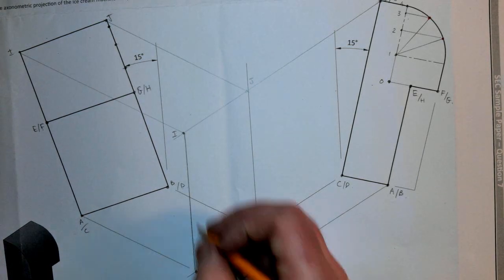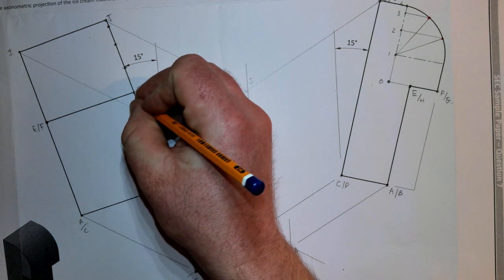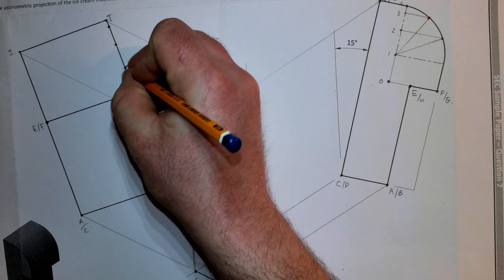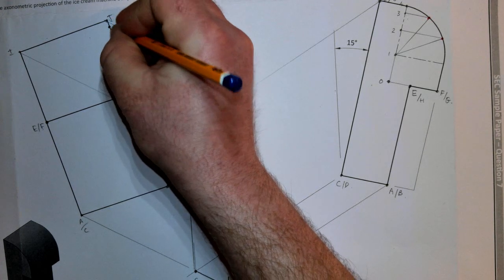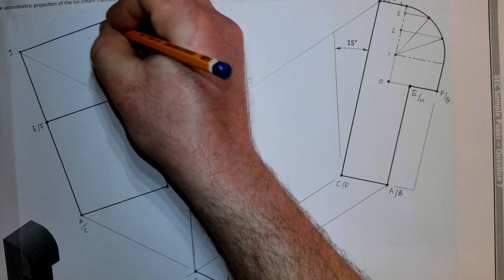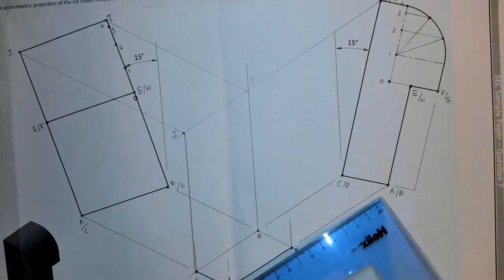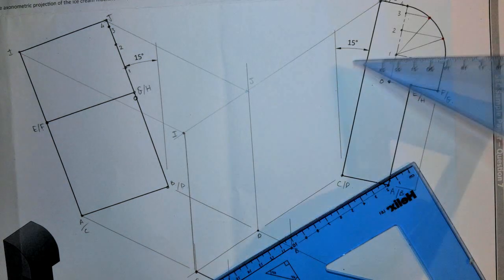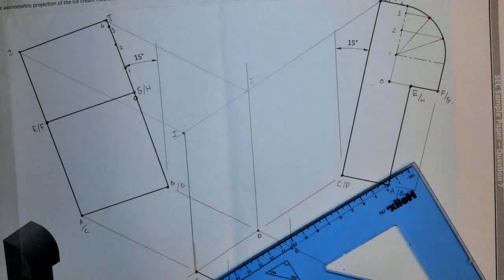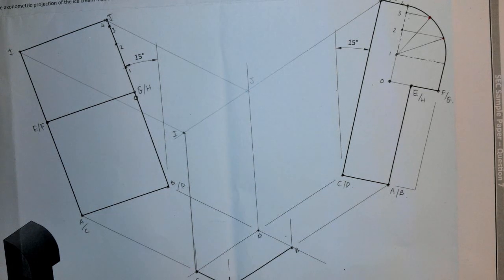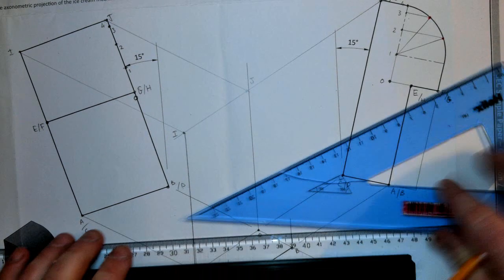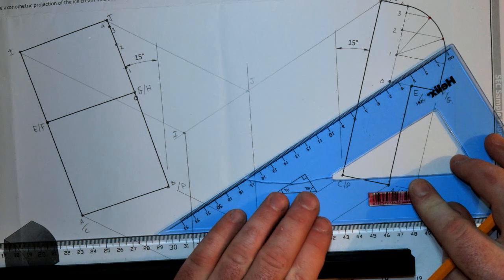Now what I'm going to do is label these ones. So 0 will be here. 1, 2, 3, and the 4 will be just under the shade there. It'll be here. Okay. Now, what I'm going to do now is throw all these down at 30 degrees, and I'm going to throw all these down at 30 degrees. So, over my T-square again here, and down we go.